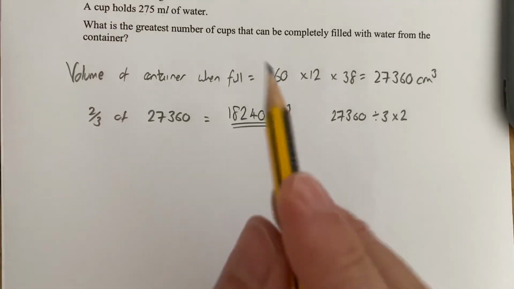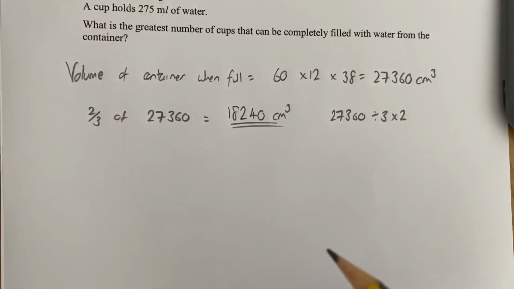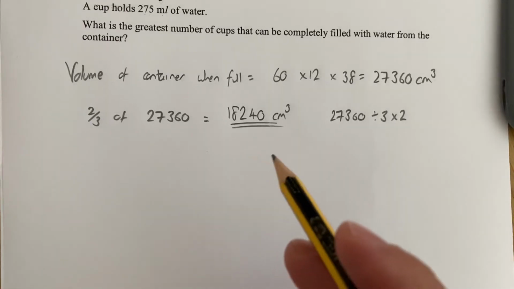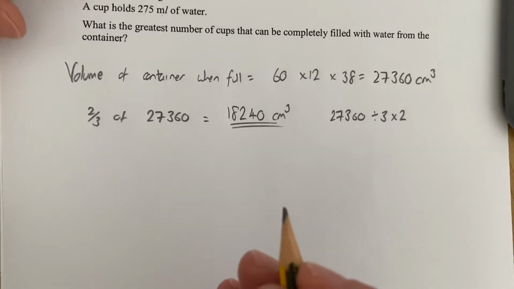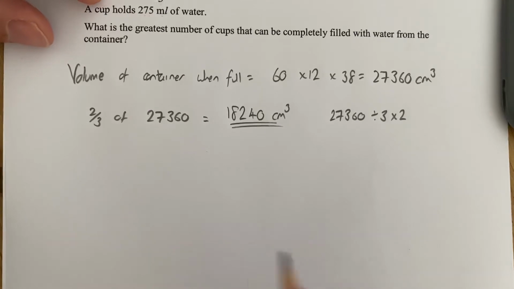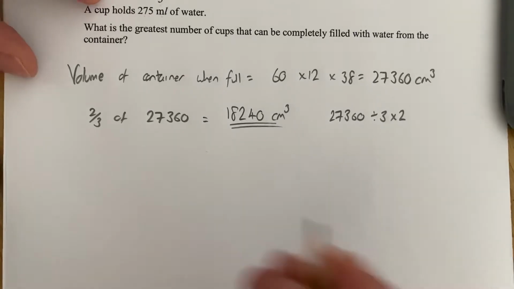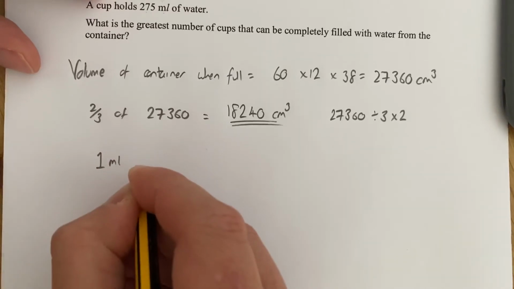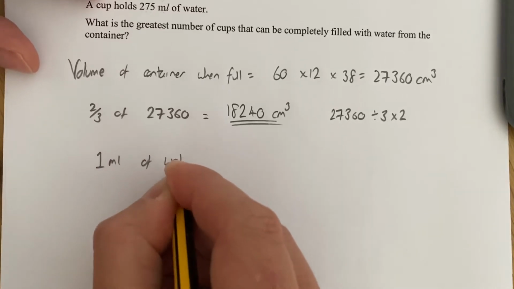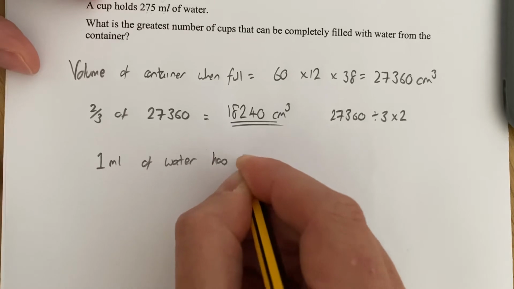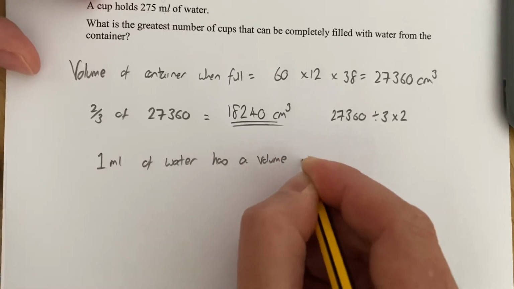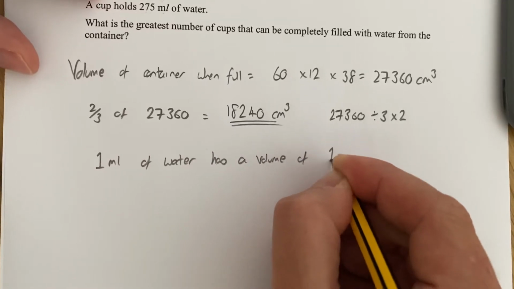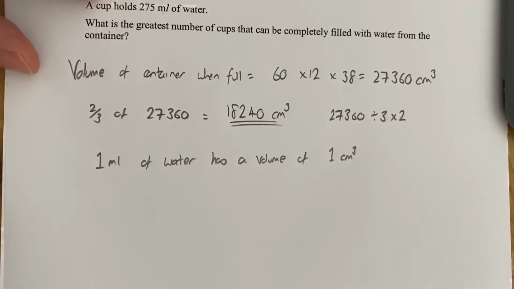Now there's another fact in this question that you need to have learned, otherwise you can't really get much further than this, and that is the fact that 1 millilitre of water has a volume of 1 centimetre cubed.